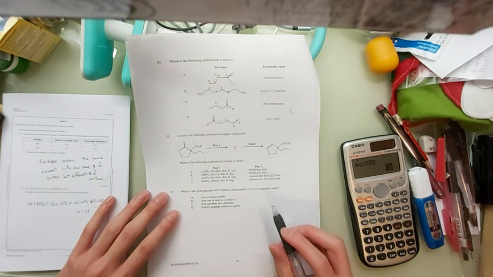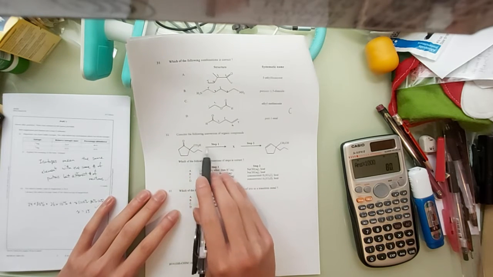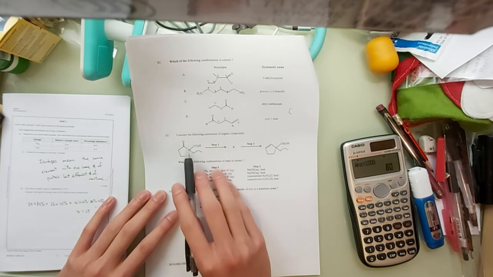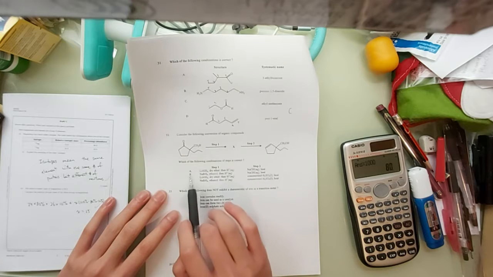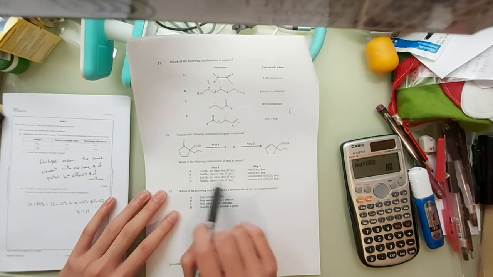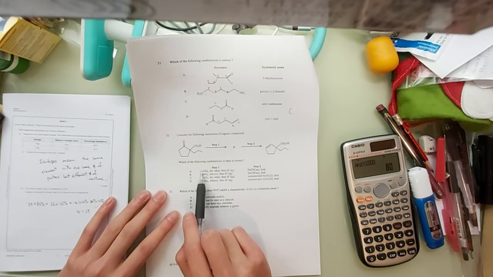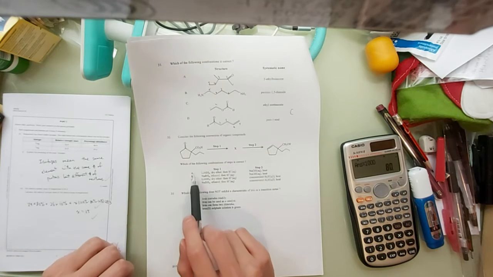All right, let's continue. Which of the following combinations of the steps is correct? So, this thing is a carboxylic acid and also a ketone, and it sort of turns into X. So apparently you want to reduce it. If you want to reduce it, LiAlH4 is definitely the thing to go. So it's either A or C.